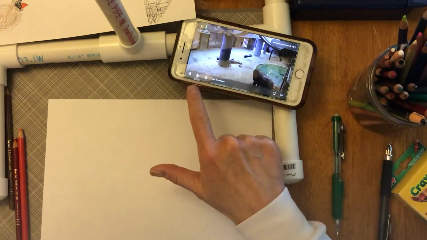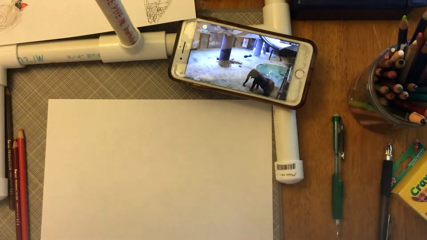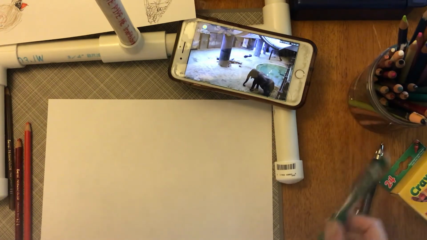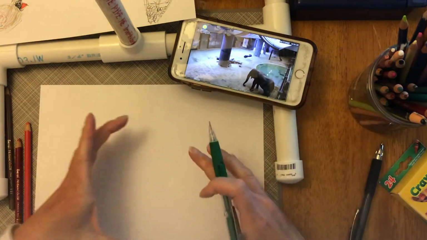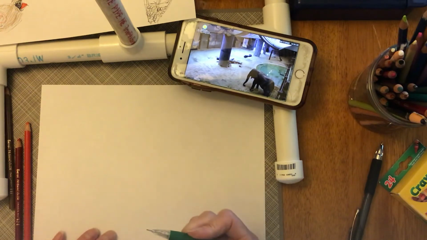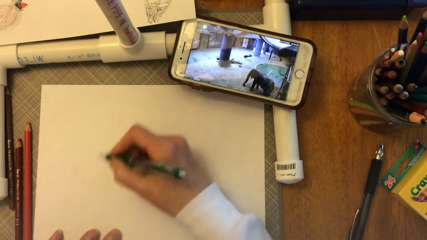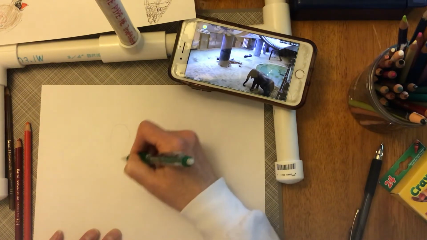So I can pause it. Oh, pause it with the trunk there, right? And then I could do a more detailed drawing. Now I have to decide if I want to put the whole thing or if I want to make my elephant really big. I think I want to focus on the elephant, right? So I'm going to start with shapes. So elephant head, it's kind of like an upside down teardrop.